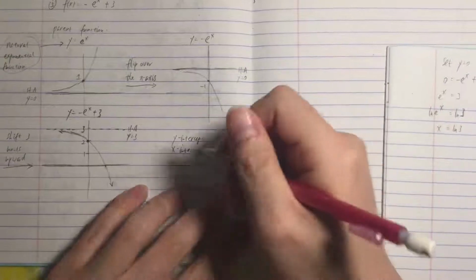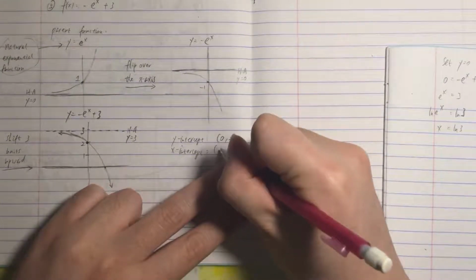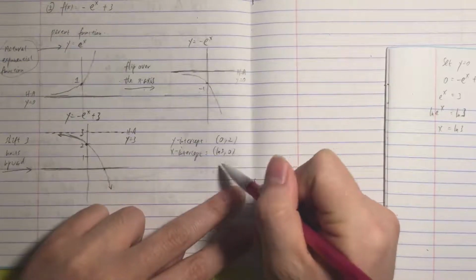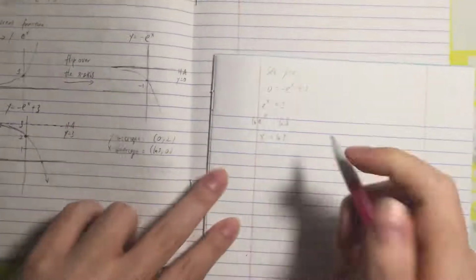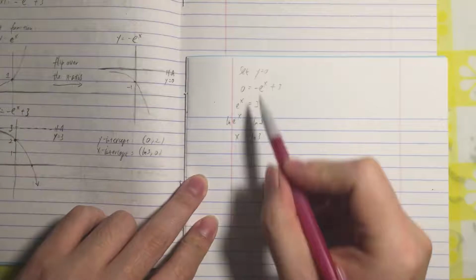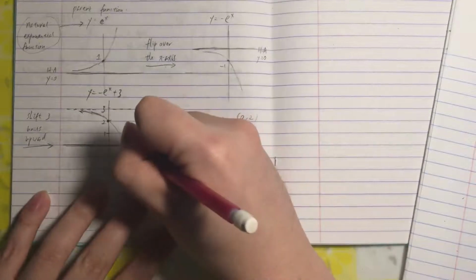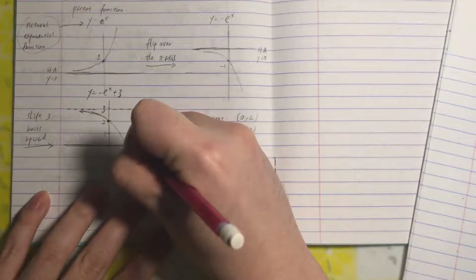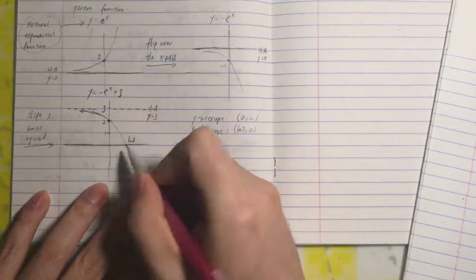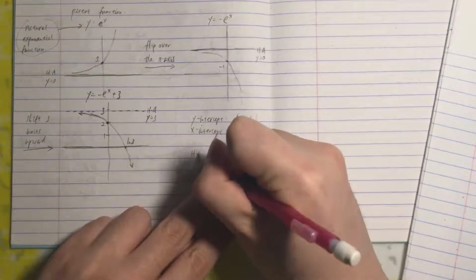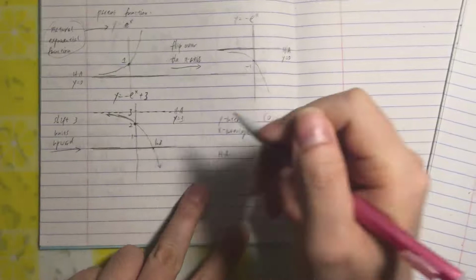So for the x-intercept, we have (ln 3, 0). For the x-intercept, the y-coordinate is always 0, and x is ln of 3. So I get (ln 3, 0). That's an x-intercept. This point here is ln of 3. And the horizontal asymptote is y equal to 3.